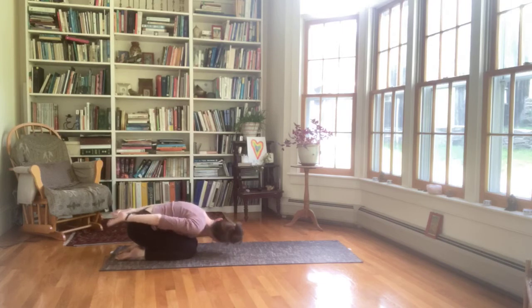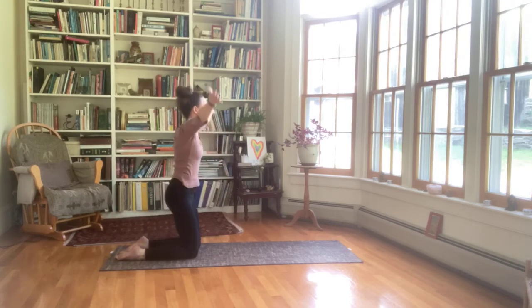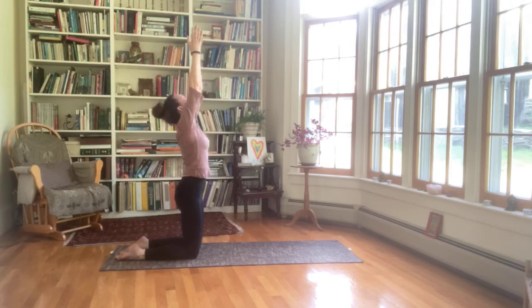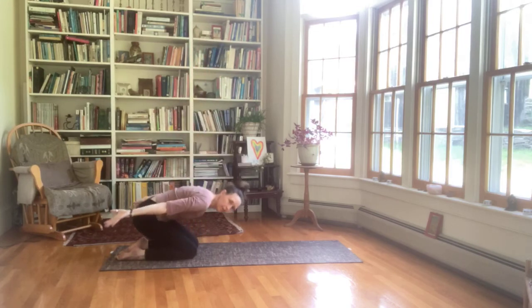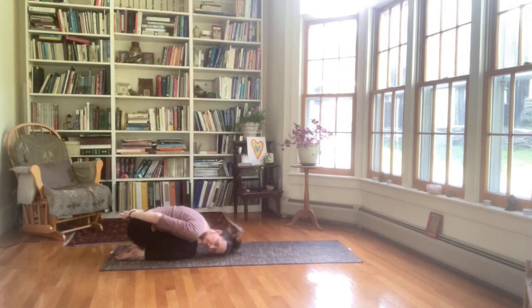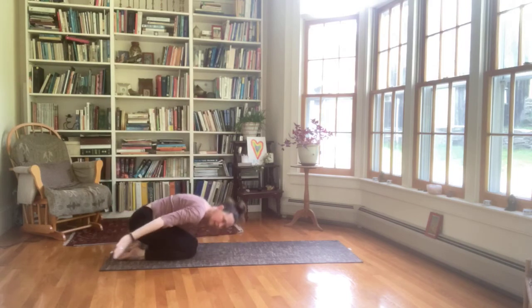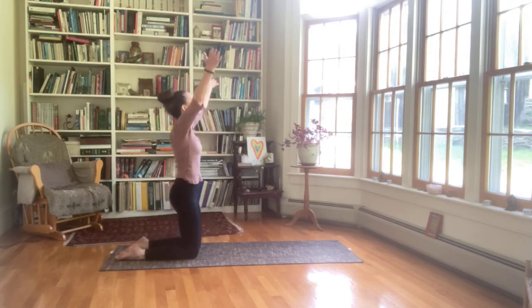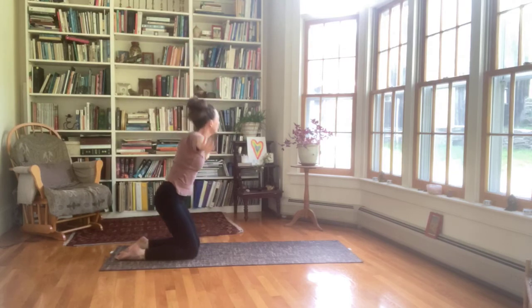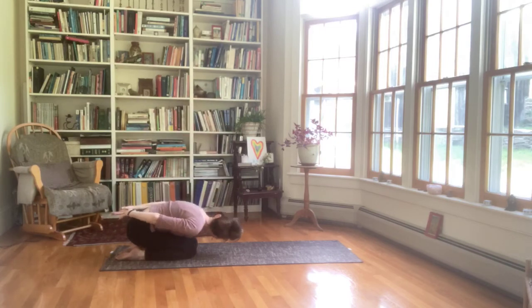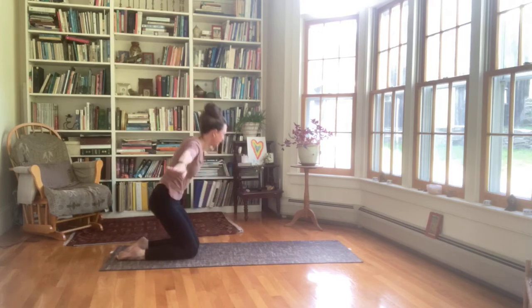One more of each of those. Inhale to lift. Exhale, bend down and turn the face to the left. Inhale to lift. And exhale, bend down and turn the face to the right. Inhale, lift up into the center.